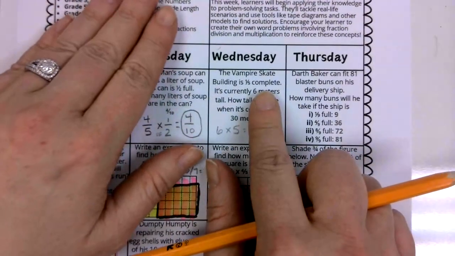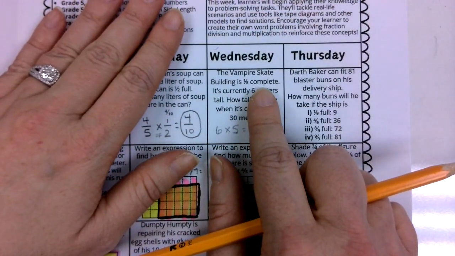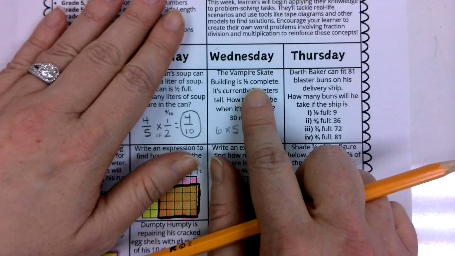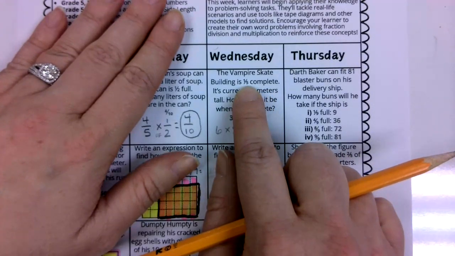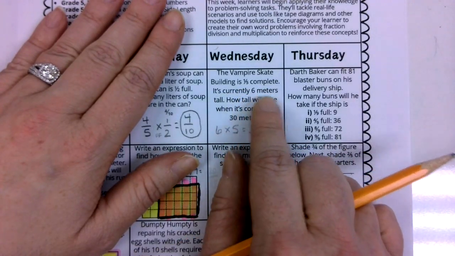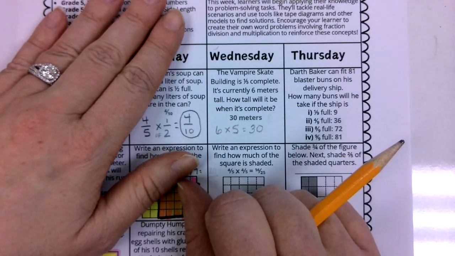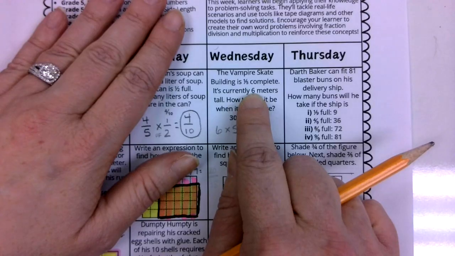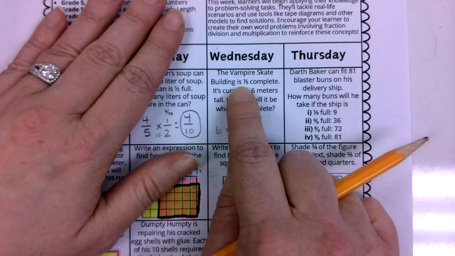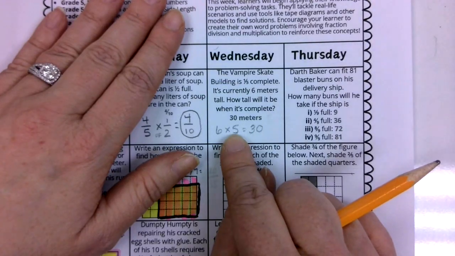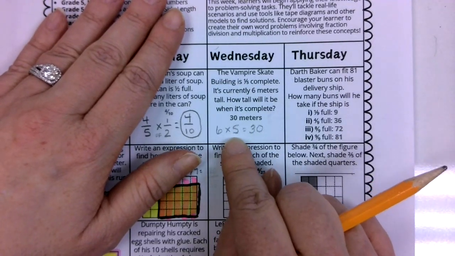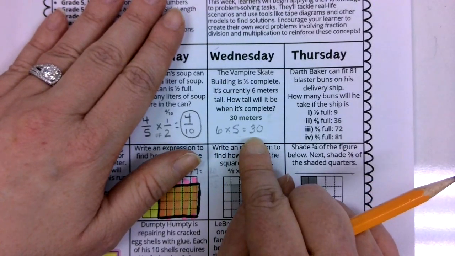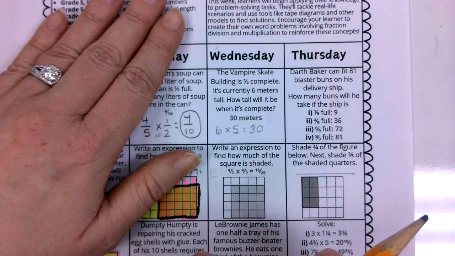We start with thinking about vampire skate building. It is currently one-fifth complete. It currently is 6 meters tall. How tall will it be when it's complete? Well, if it's currently 6 meters tall, and that is only one of the 5 sections, or one-fifth complete, I really am going to need 5 of those. So 6 times 5 equals 30. It will be 30 meters tall when it's completed.